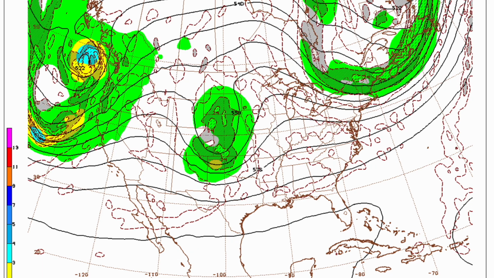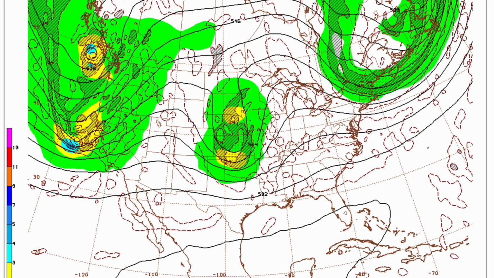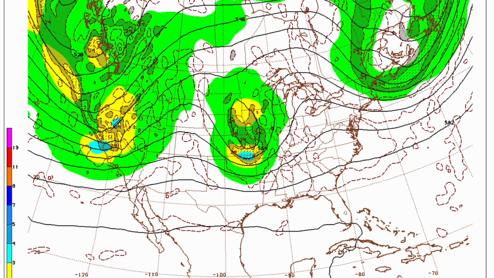As we go through time, the colors are the spread. So this tells us how differing the different solutions are from the mean solution. The yellows and blues indicate more spread than the greens, so there's less confidence in those areas.